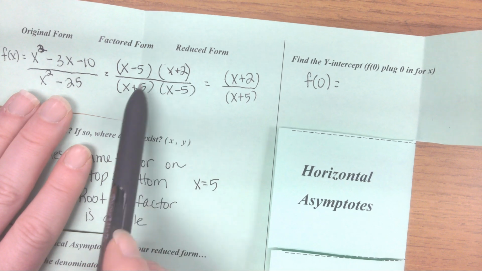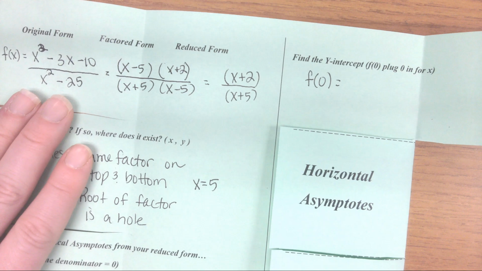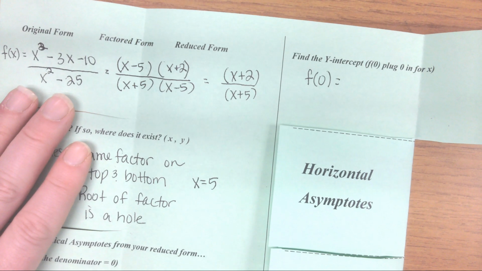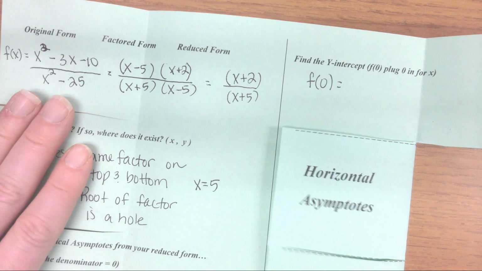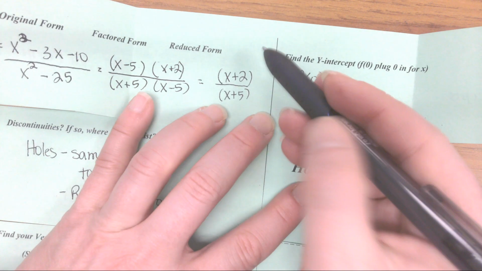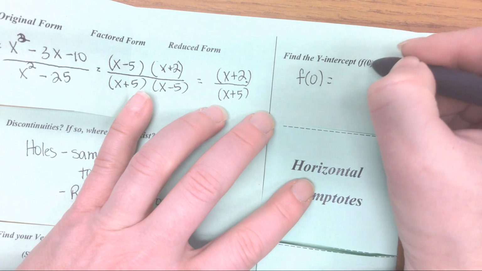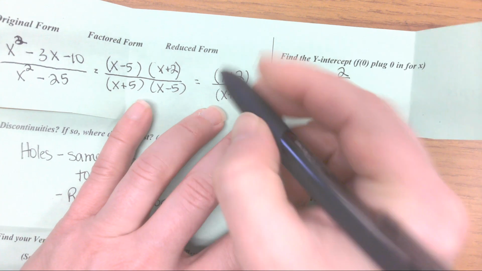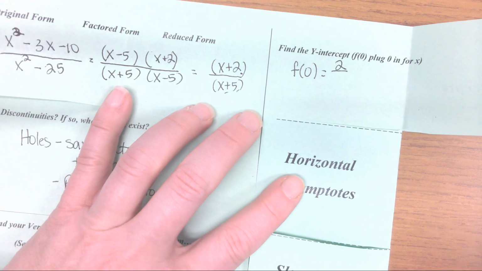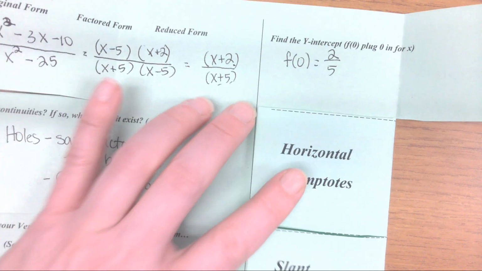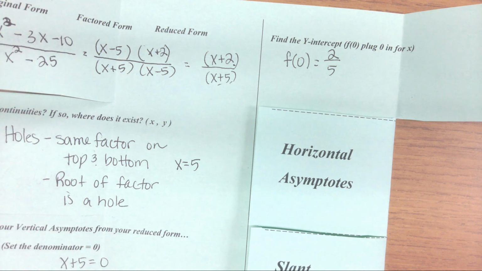But you can plug it in the reduced form if you want, because essentially these would cancel anyways. If you plugged it in the top, you'd get 0 plus 2. What's 0 plus 2? 2. And then what's 0 plus 5? 5. So 2/5 or 0.4, that means it would cross at 0.4 or 2/5.